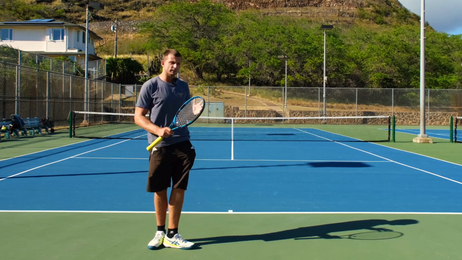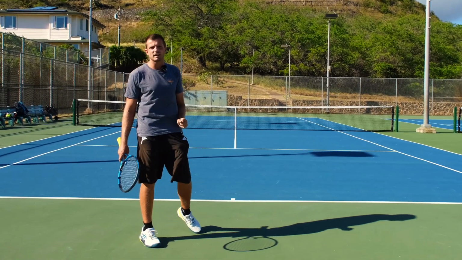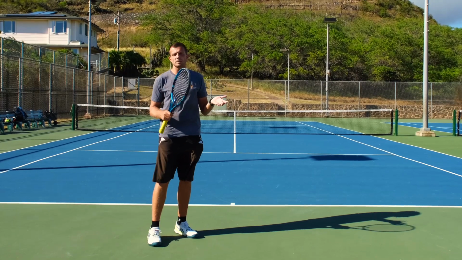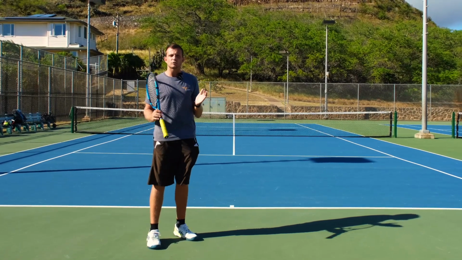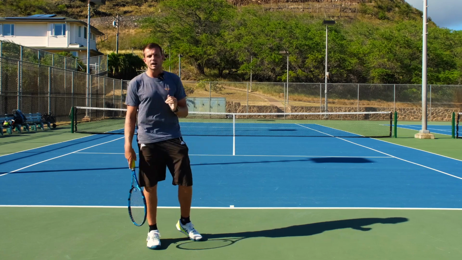The same thing is valid, obviously, the other way around. So, for example, if you're a player that hits a lot of balls in the net and you never miss it deep, well, you should be aiming higher over the net to make sure that, again, half of your mistakes are in the net and half of your mistakes are out deep.